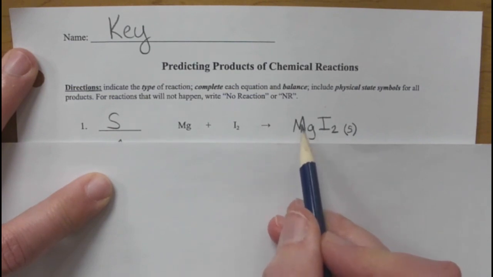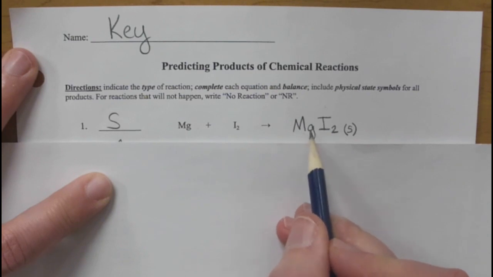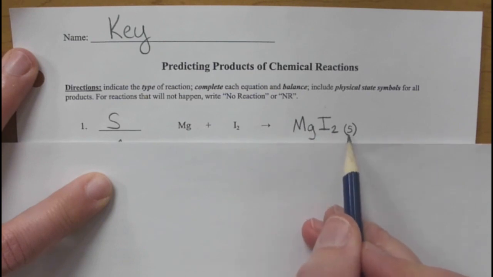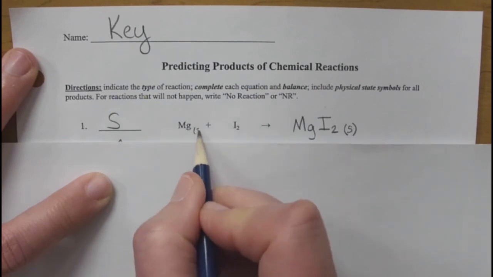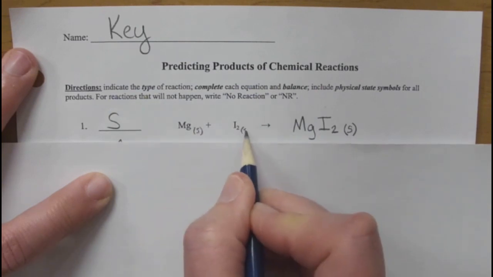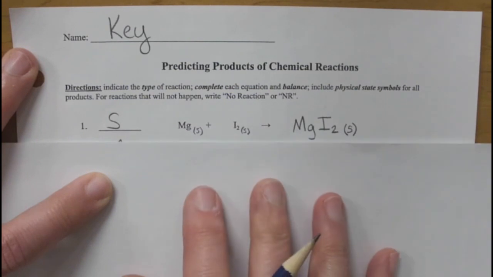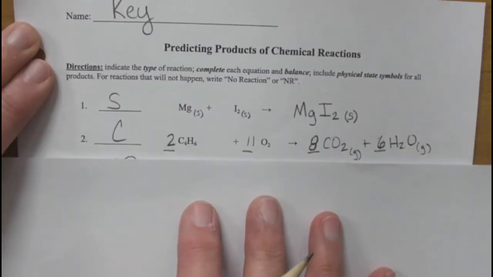For magnesium iodide, since it's +2 and this is -1, it has to be written MgI2. We know it's a solid because it's an ionic compound. I should have provided our physical state symbols here. I would definitely do that if it were a quiz or a test. And then it's already balanced.